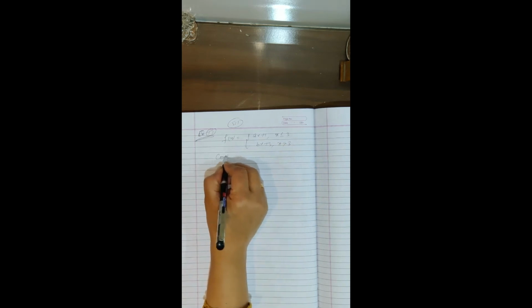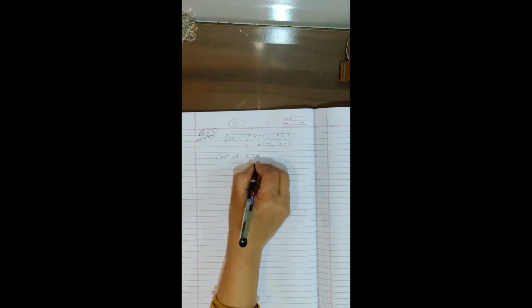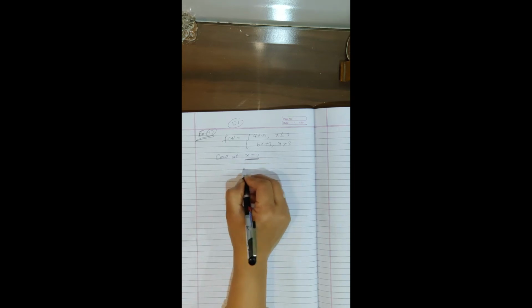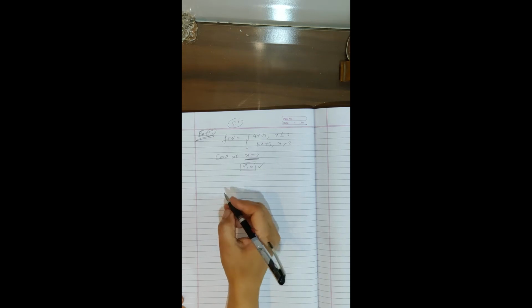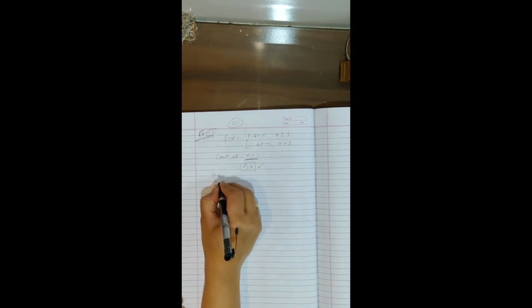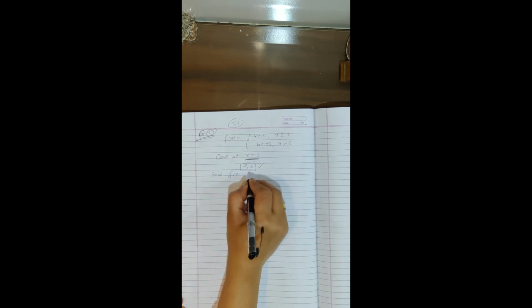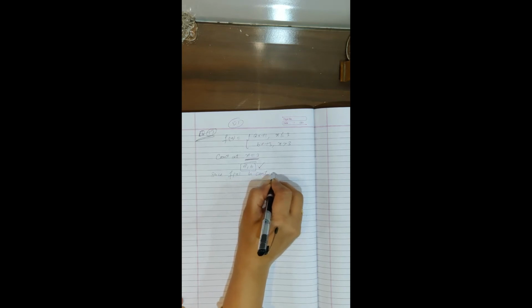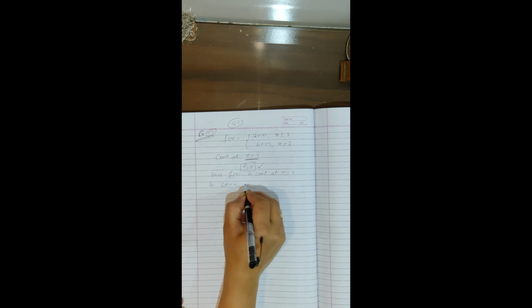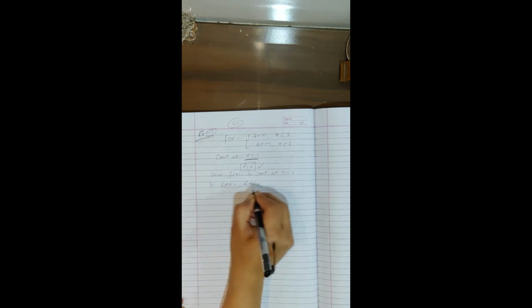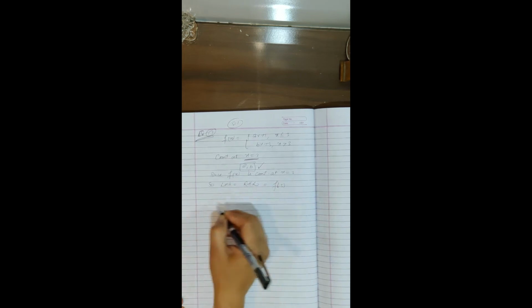The function is given as continuous at x is equal to 3, but you need to find the relation between a and b. Since f(x) is continuous at x is equal to 3, the left hand limit is equal to the right hand limit is equal to f of 3.